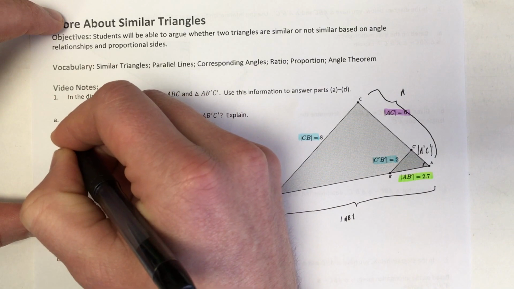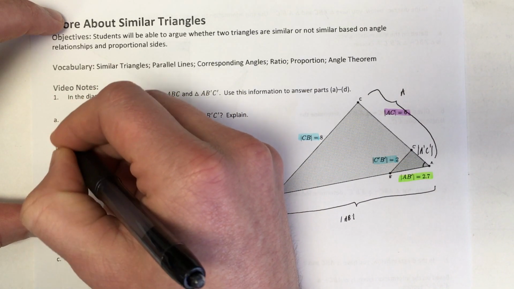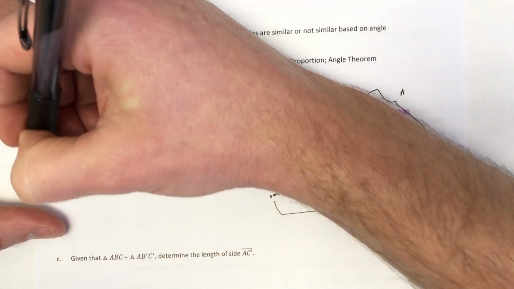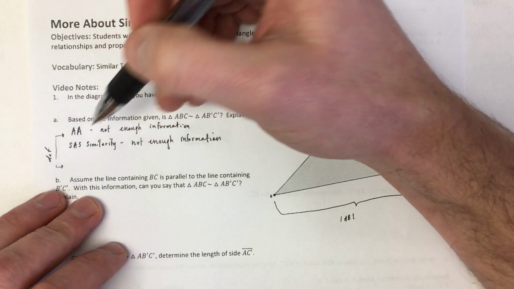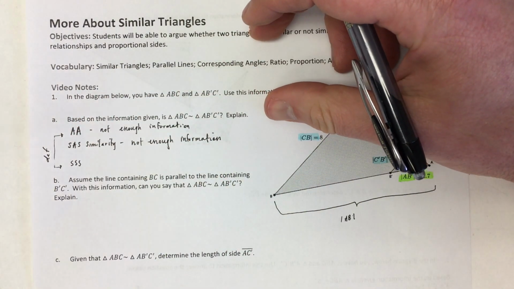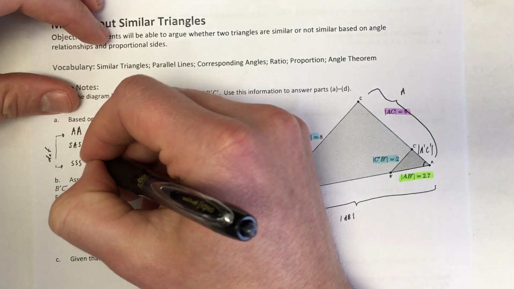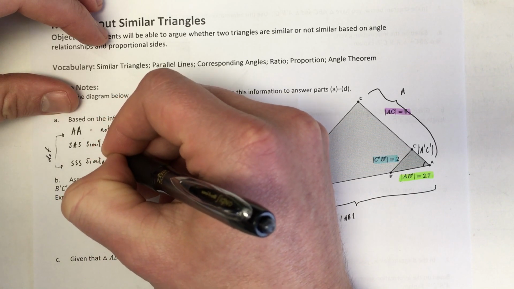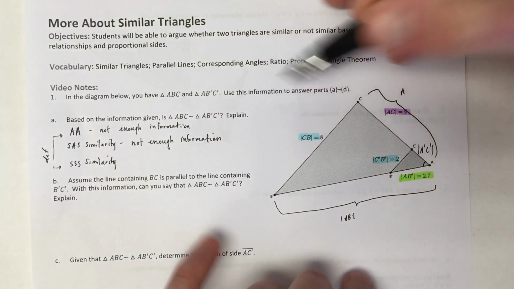And the third thing I can do, and it sort of correlates with the definition of equal angles and corresponding sides, is if I have all three side similarity. And again, we just kind of went through this.